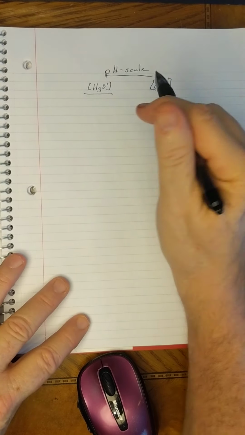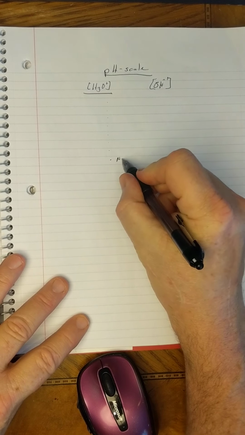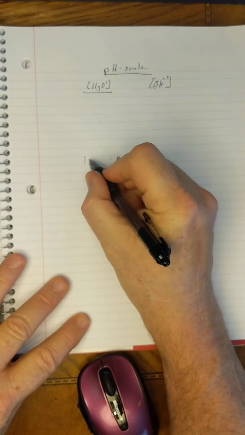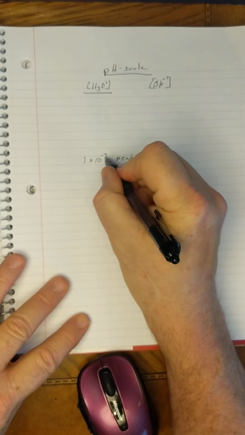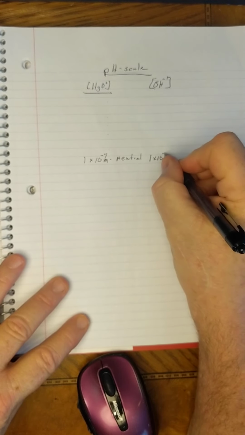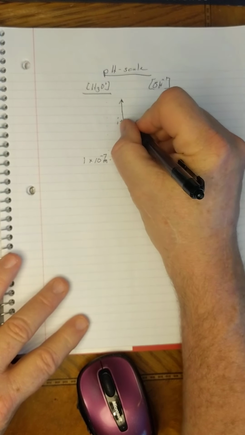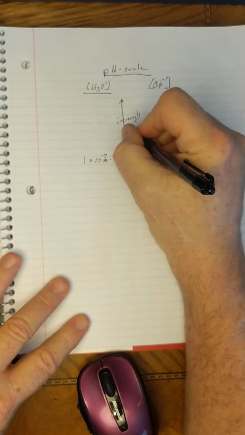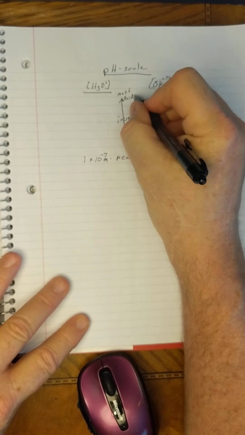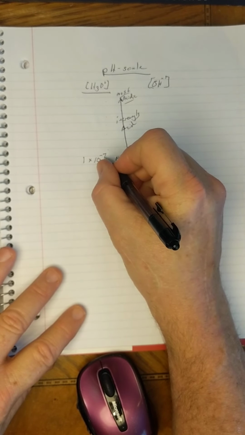Now, let's see, 1, 2, 3, 4, 5, 6, 7. I'll go with 8. If I start right here and I say this is neutral water, then the concentration of H3O is 1 times 10 to the negative 7th molar. The concentration of OH would be equal to 1 times 10 to the negative 7th molar. So if I go up on this scale, this is going to be increasingly acidic. And at the top, we'll have the most acidic, the strongest acid.